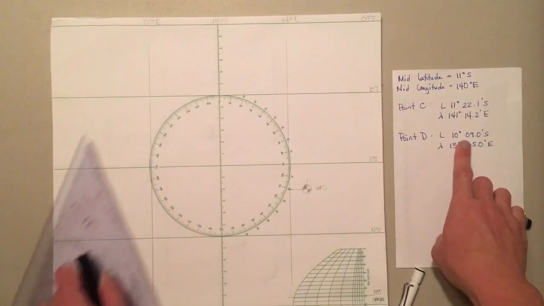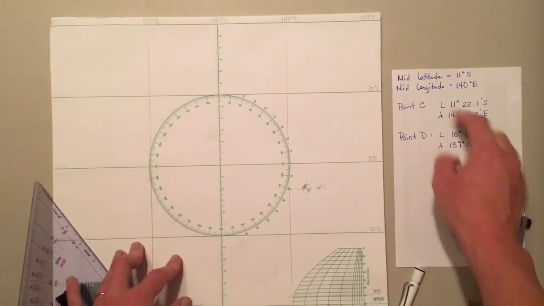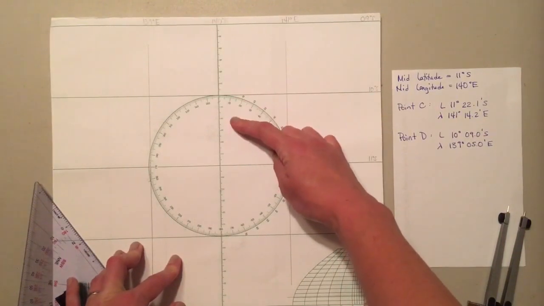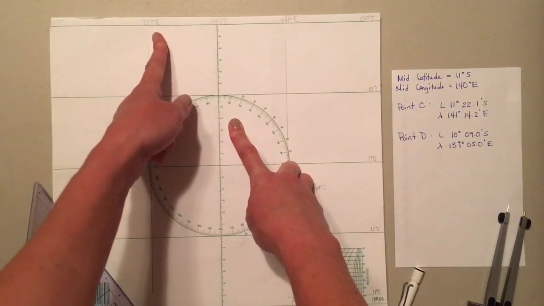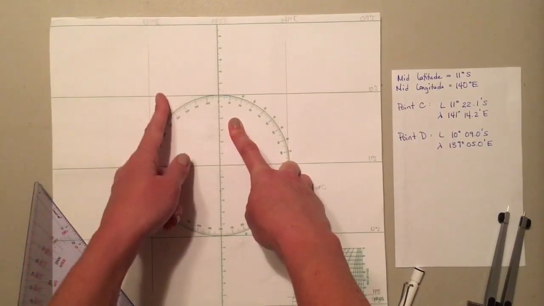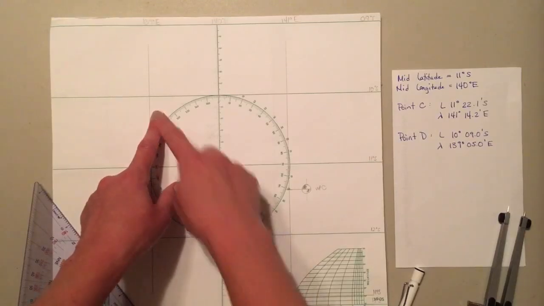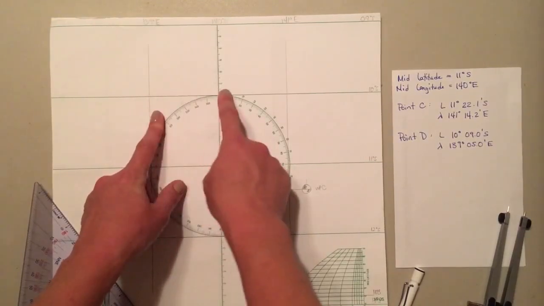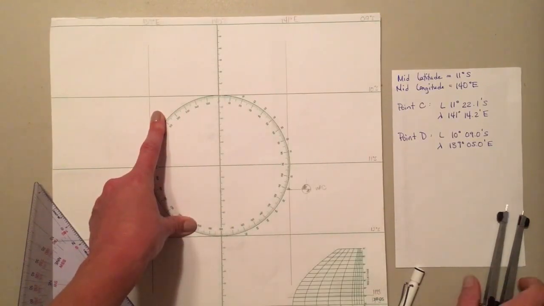Where's point D? It's 10 degrees, 09.0 minutes south. So 10 and a little more south. And it's 139 and 5 minutes east. So it's just a little greater than 139. I'll be somewhere in here. So I'll use this corner. I could use this to be more accurate in the center. You can go either way.